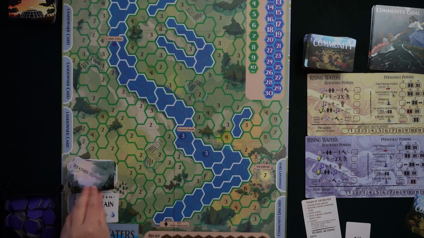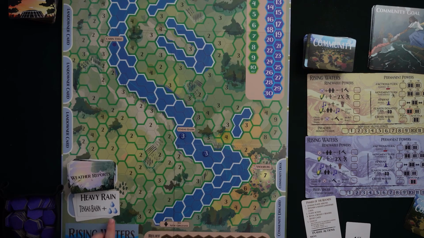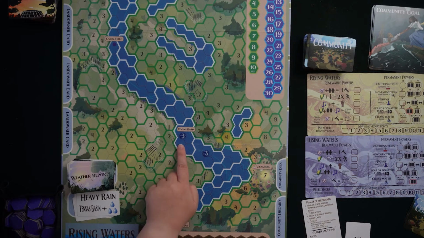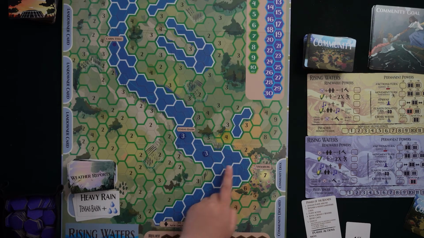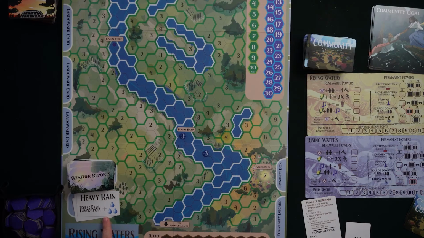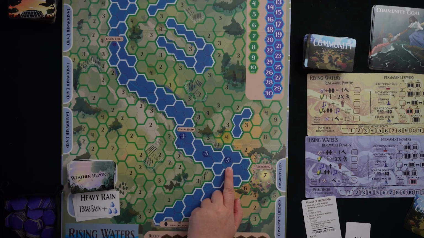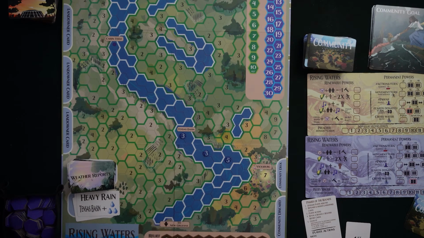So now we're going to draw another weather report card. Oh no, heavy rain in the Tensaw Basin. So we're not going to put the token here. We're not going to put the token here. We're going to put it right here. And this time we're going to add 3 water because it's heavy rain. So 2 plus 3 is 5. Boom. Now there is a 5 water level token here to indicate all of the water levels. So I've drawn 3 cards. We're done for now. We don't have to do any more. You only ever draw 3 cards at a time.